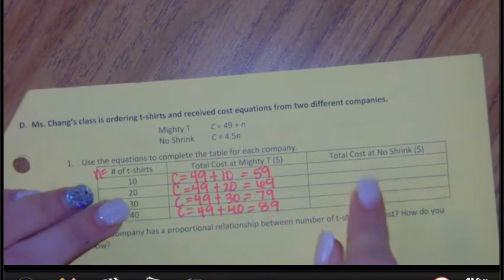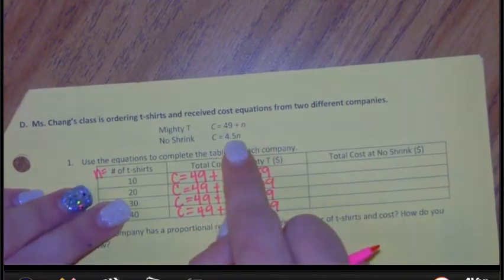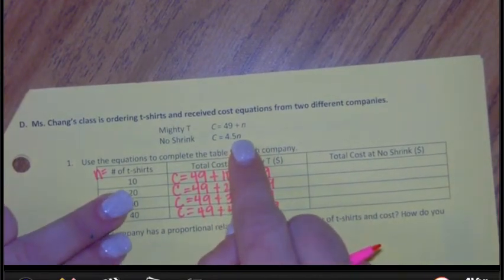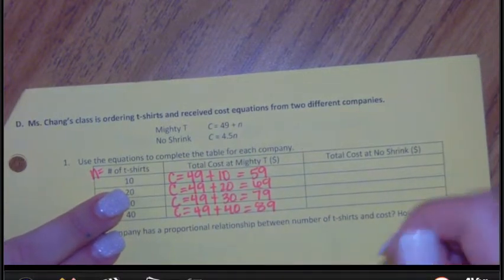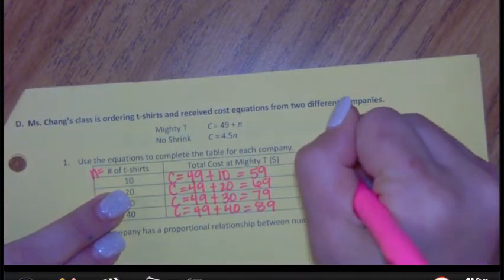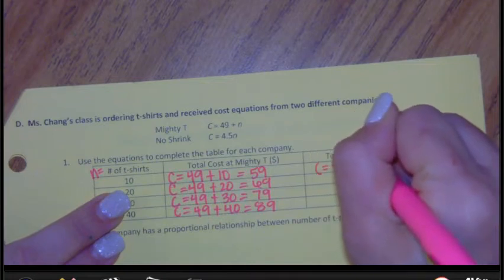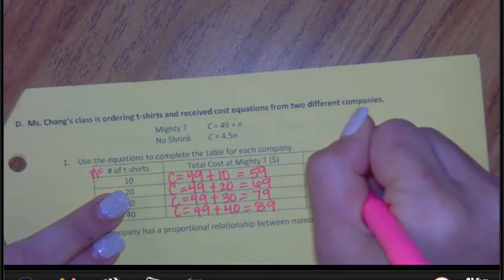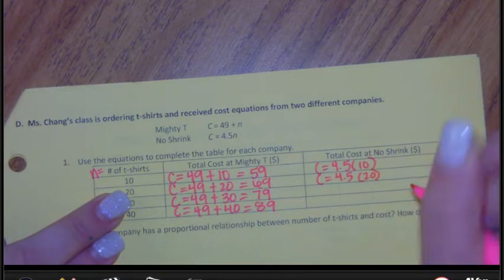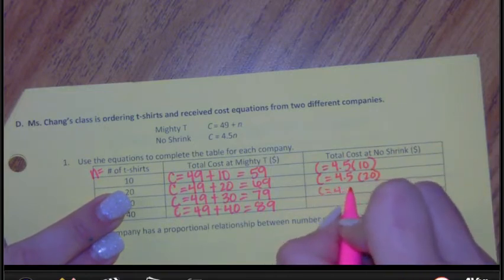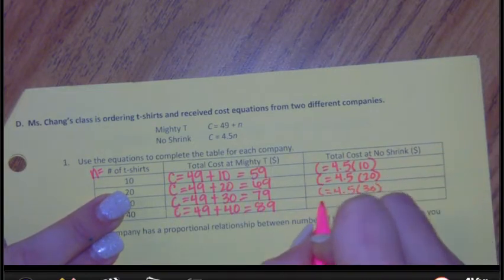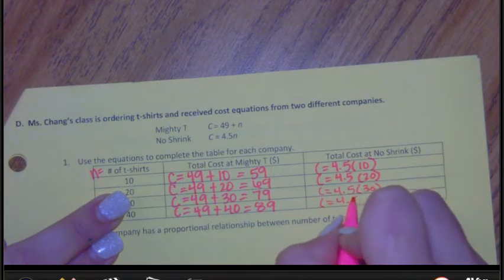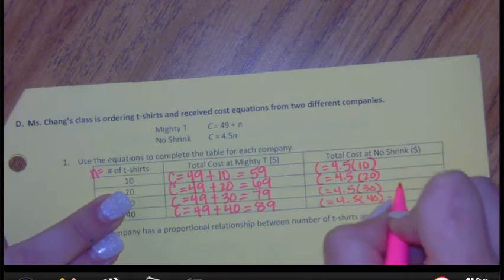Okay. For No Shrink, it's C equals 4.5 N. So for every shirt that I see that, I'm going to multiply it by 4.5. So C is equal to 4.5 times 10. C equals 4.5 times 20. C equals 4.5 times 30. C equals 4.5 times 40.